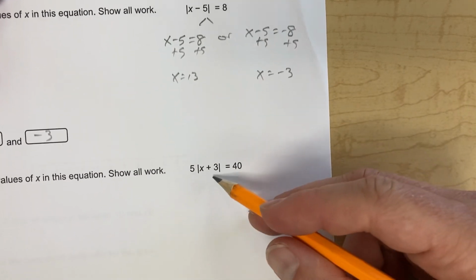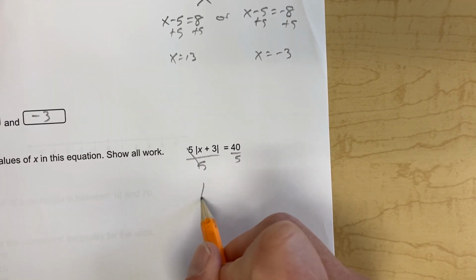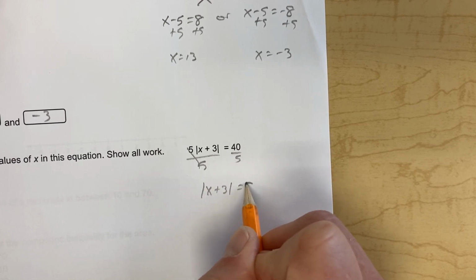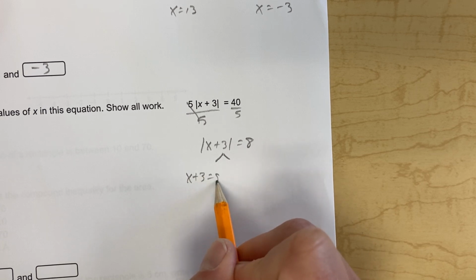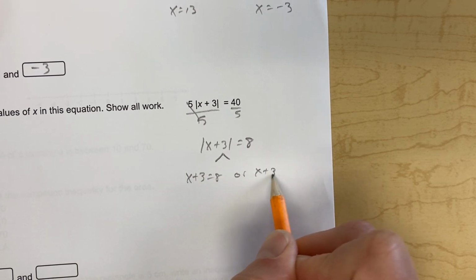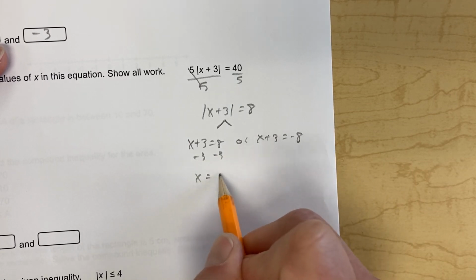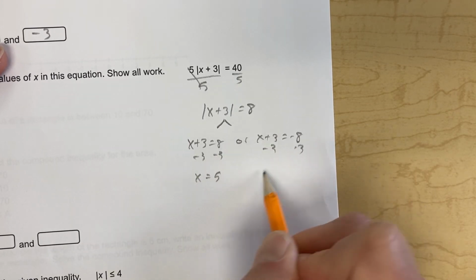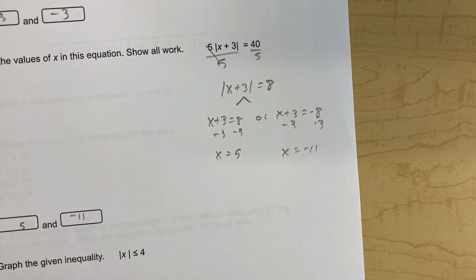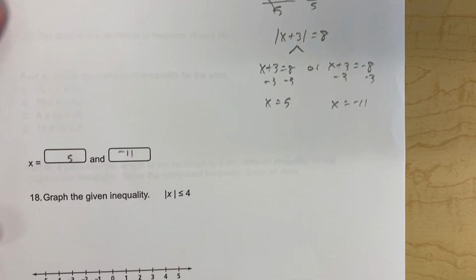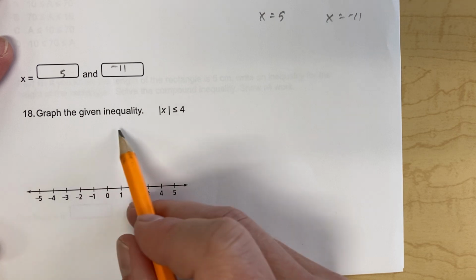If the absolute value is not by itself, then get it by itself real quick. Divide by 5. We get absolute value x plus 3 equals 8. And now you can set up your two equations. X plus 3 could equal 8, or x plus 3 could equal -8. In both cases, we're going to subtract 3. Subtract 3. And we end up with 5 or -11. Okay? 5 or -11.